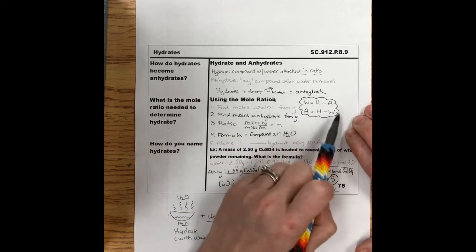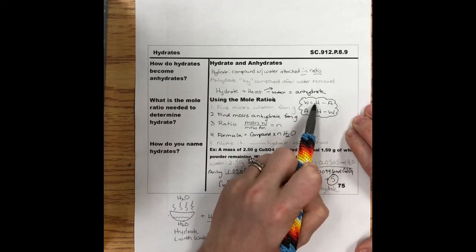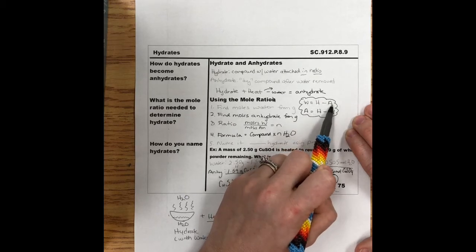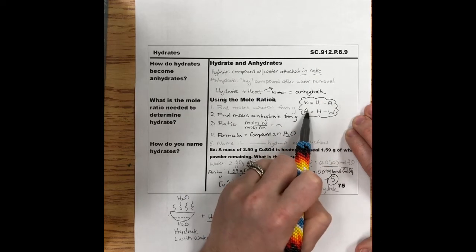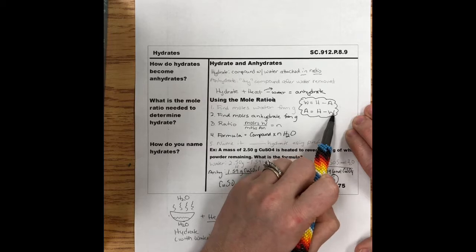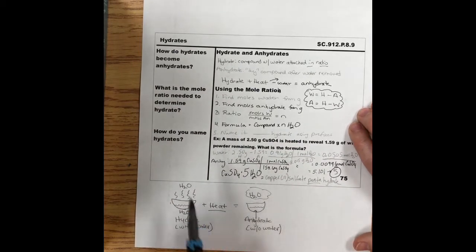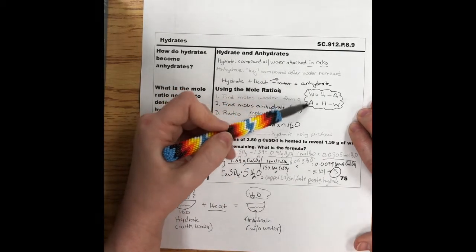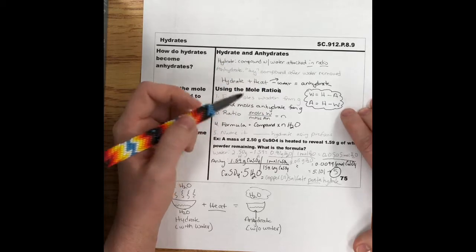So I have a little key up here to help us. The water is going to be the amount of hydrate minus the anhydrate. And the anhydrate is going to be the hydrate minus the water, which takes us back to the picture here. The amount of water is going to be the difference between the hydrate and the anhydrate. And the anhydrate is going to be the difference between the original hydrate and the water lost. And depending on the problem, we may have to use one or both of those equations.